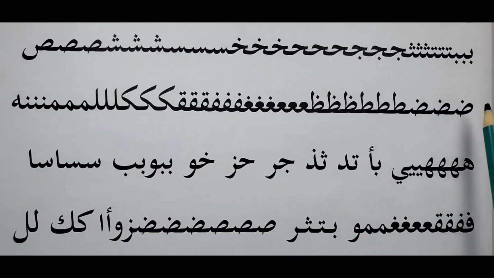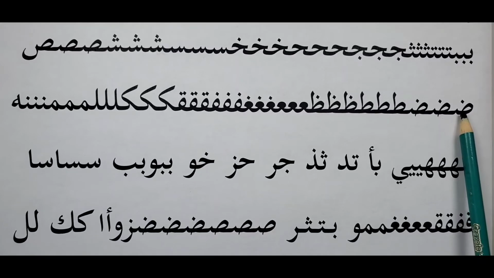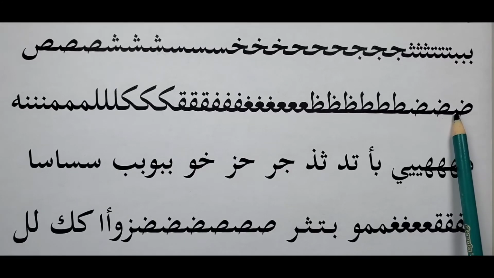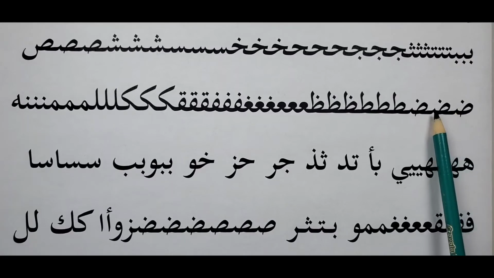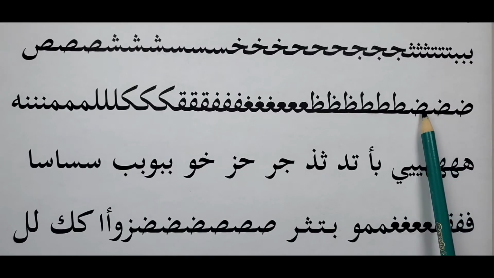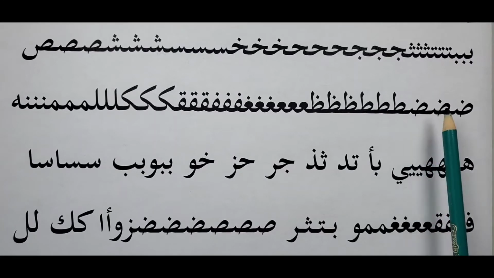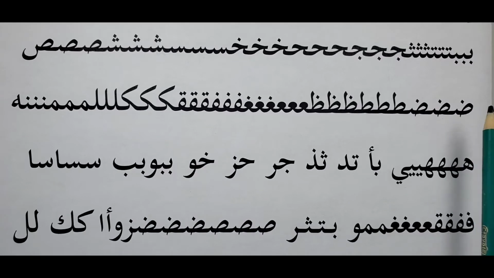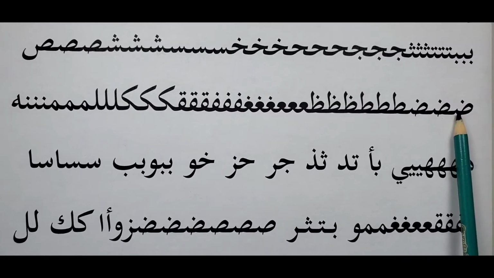Okay, let's go to the second line. So we have dod here. We have dod, look at dod, okay, and a small ridge. Dod, small ridge. Dod and a small ridge. Okay, do not forget about this small ridge. If your sod or dod, they don't have this small ridge, then your sod is not a complete sod or dod. Okay, they must have this small ridge.